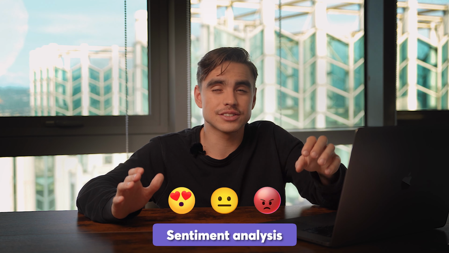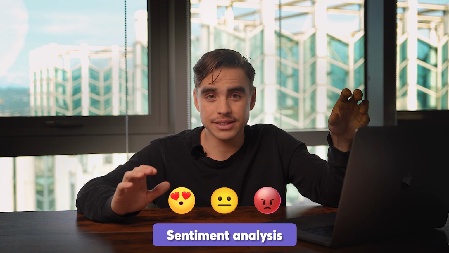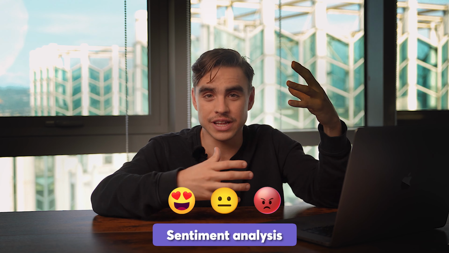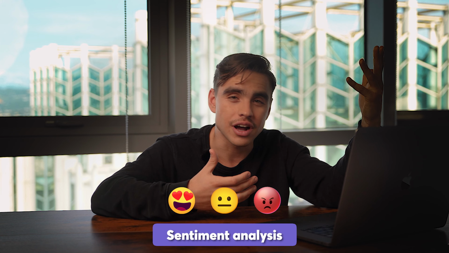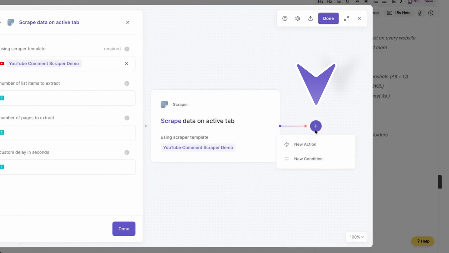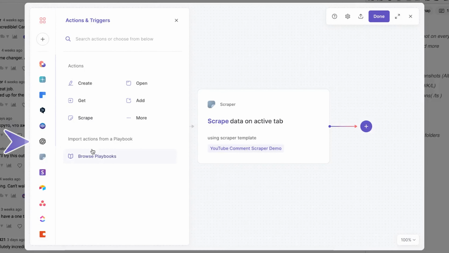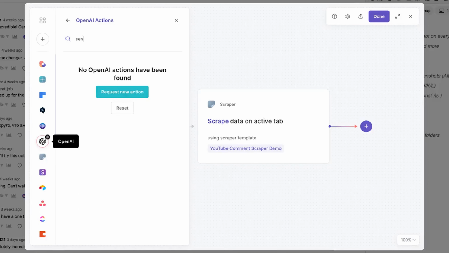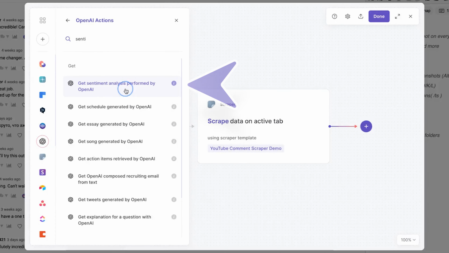This sentiment analysis is going to classify each comment into positive, negative, or neutral. So I can do further analysis just based on all of the negative comments or all of the positive comments. Let's do exactly this. Let's add another action, find OpenAI. And the action we're looking for is called sentiment analysis performed by AI.